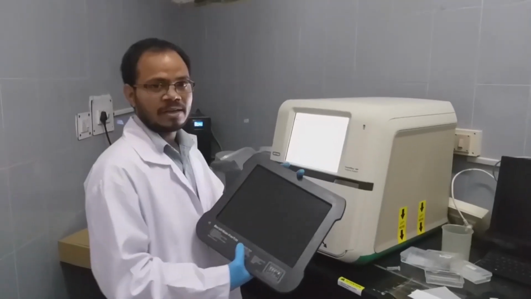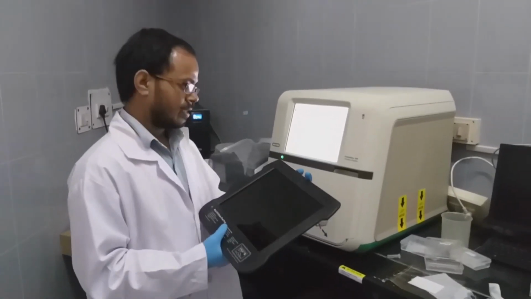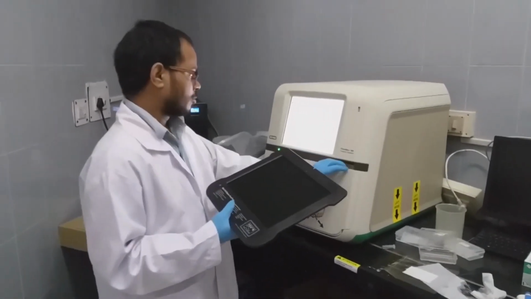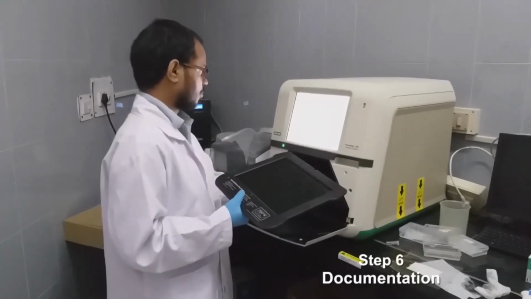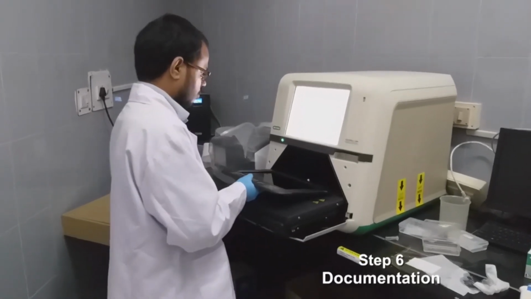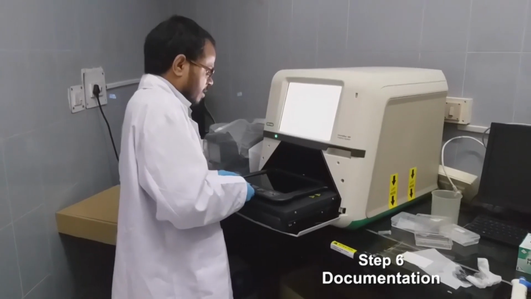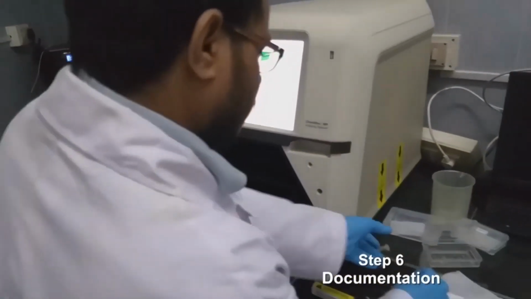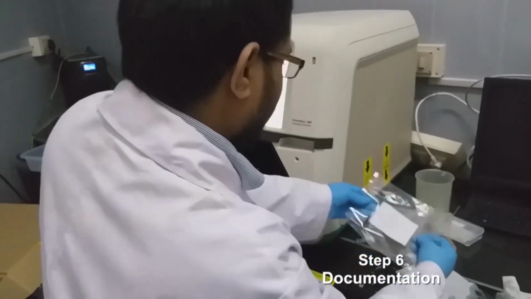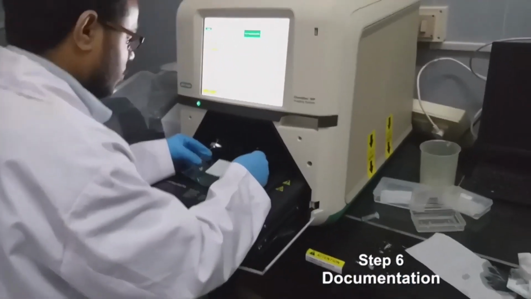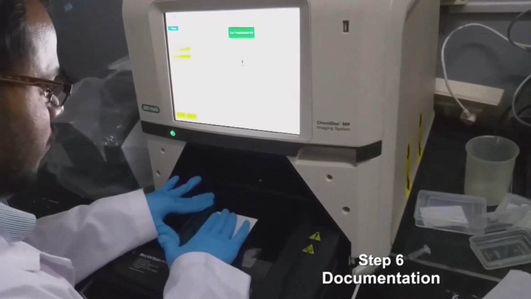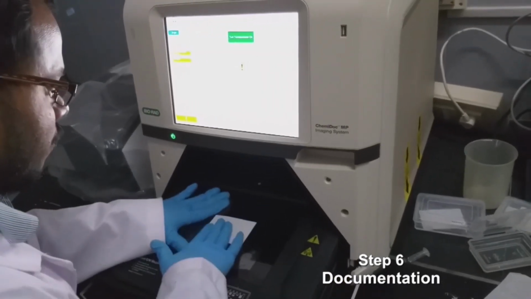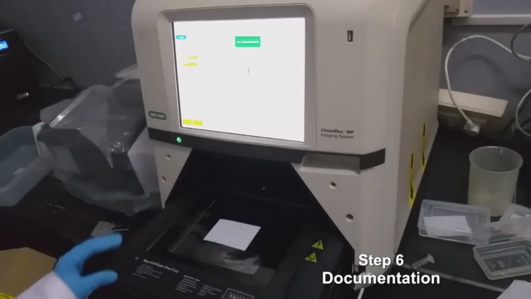This is the tray we use for developing the blot. We open the system, properly align the tray and then shift the blot to the tray.